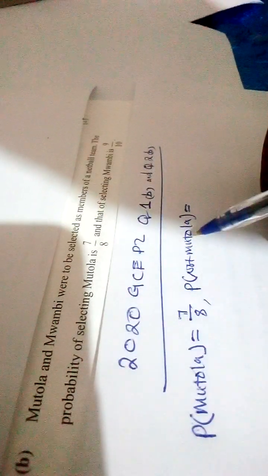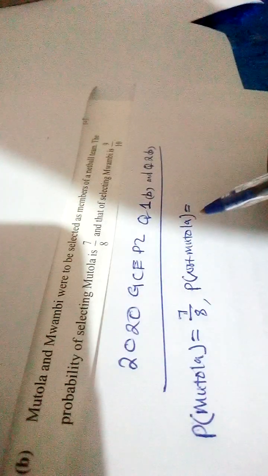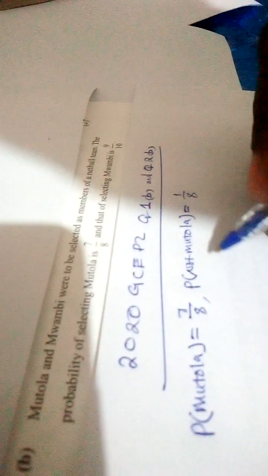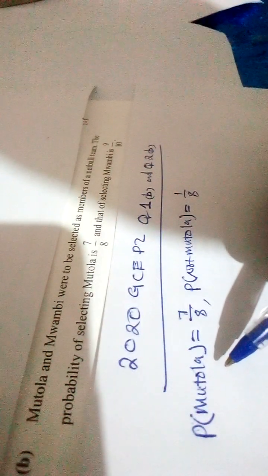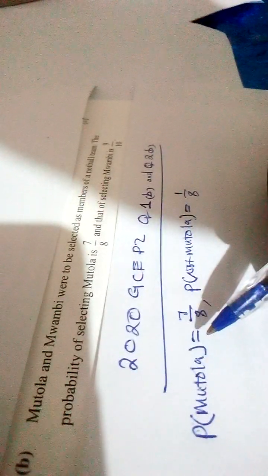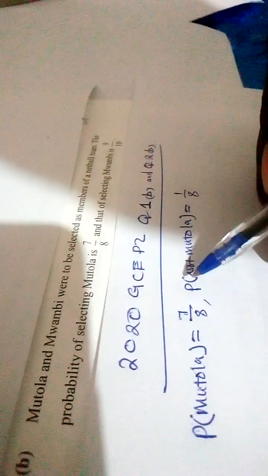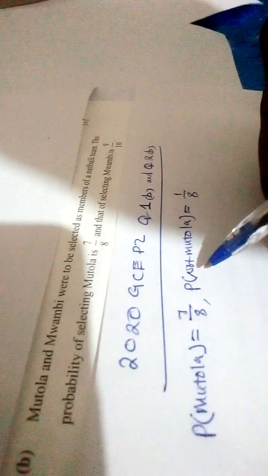This we know from the laws of probabilities: the event happening plus the event not happening gives us 1.